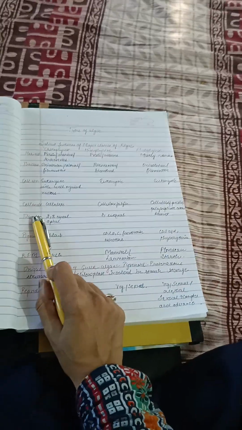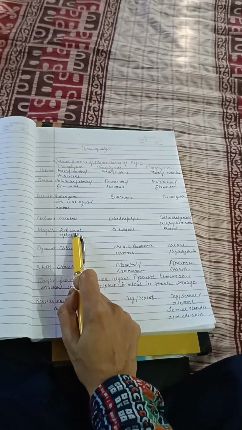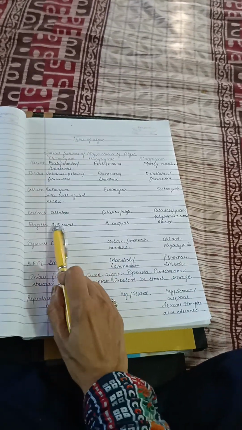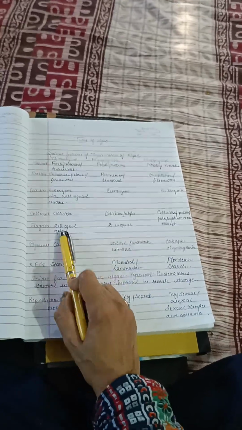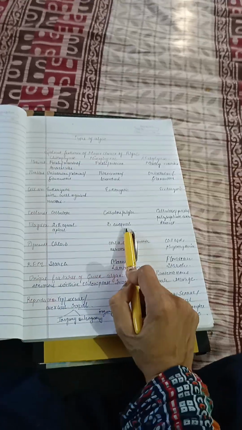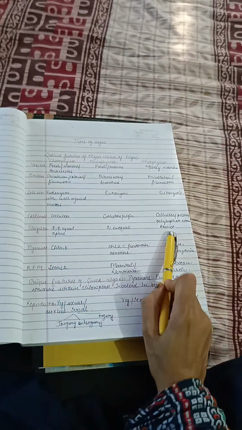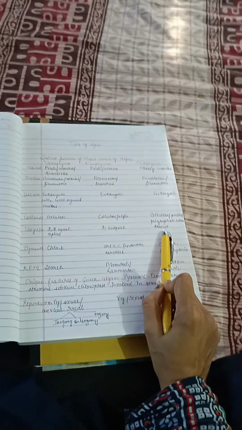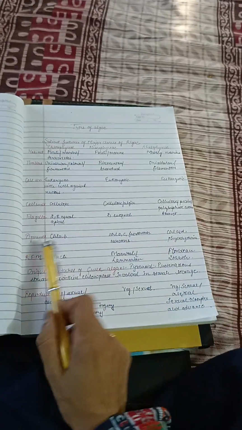Flagella: in the case of green algae, that is chlorophyceae, flagella are 2 to 8 in number, equal and apical. In the case of brown algae, there are 2 flagella, and they are unequal. And in the case of red algae, these motile structures, that is flagella, are absent.